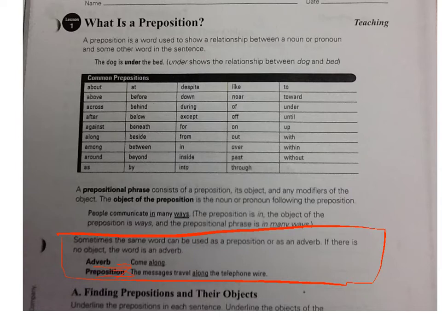Here, in the second sentence, the messages travel along a telephone wire. Because you can answer the question along what, the wire, that makes this a preposition. I'll give you just a few more examples.